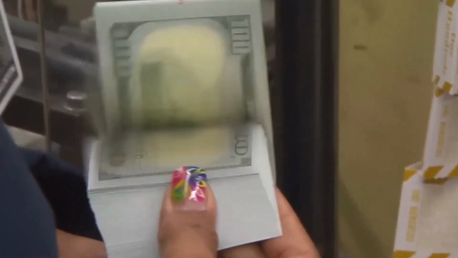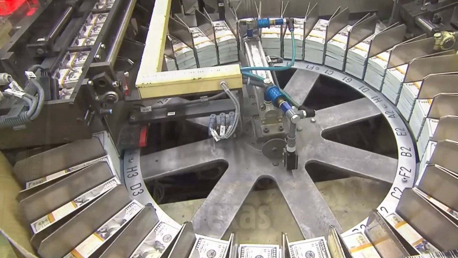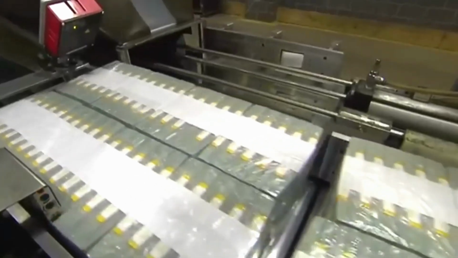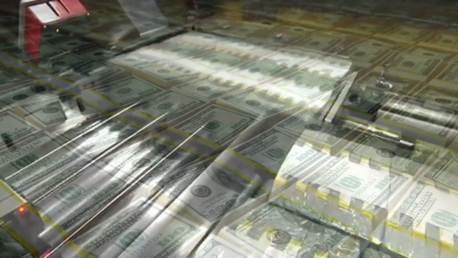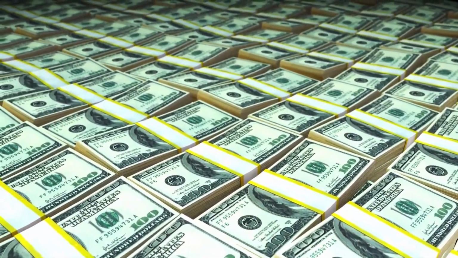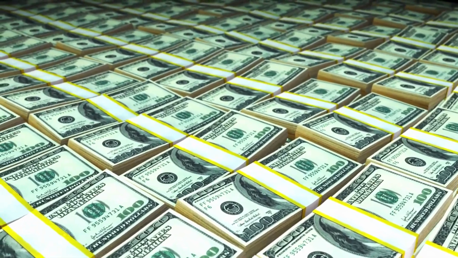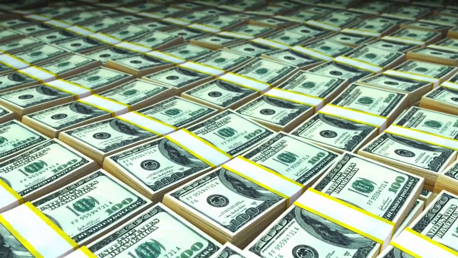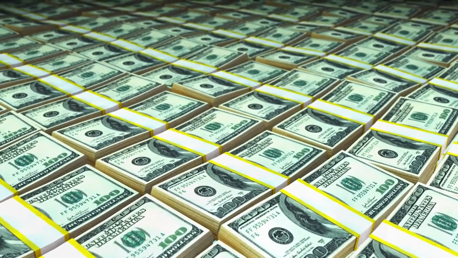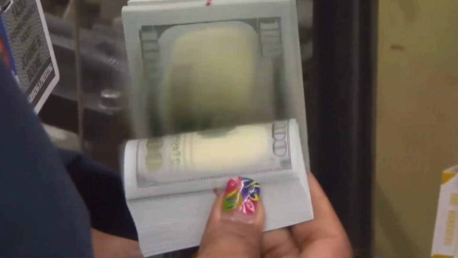Have you ever stopped to think about how money is actually made? Sure, we see bills all around us every day, but the process behind producing them is complex and fascinating. It's not just about printing paper. Each note goes through a series of highly precise steps to ensure its security, durability, and authenticity.